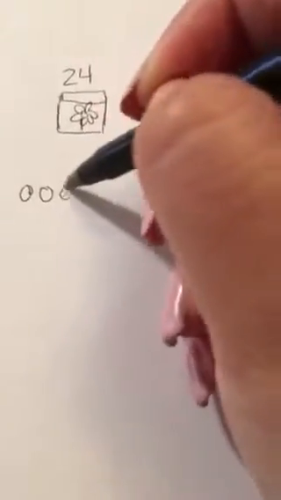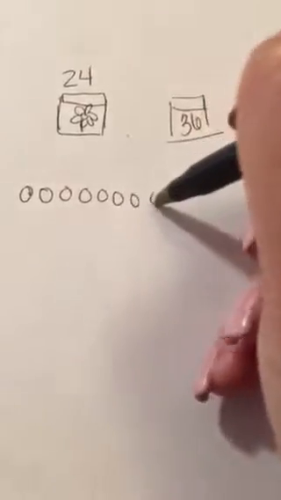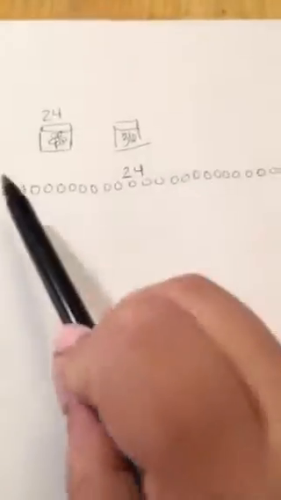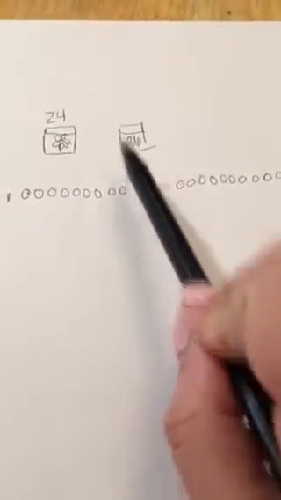1, 2, 3, 4, 5, 6, 7, 8, 9, 10, 11, 12, 13, 14, 15, 16, 17, 18, 19, 20, 21, 22, 23, 24. So I know that 1 times 24 gives me 24. And I know that 1 and 24 are both factors of 24. But that's not the only way we can make 24.